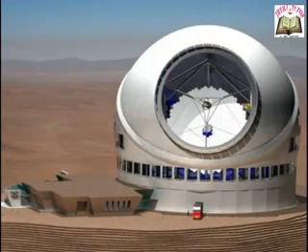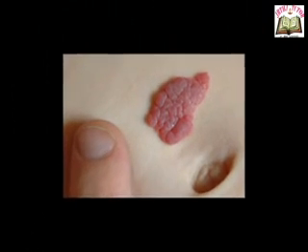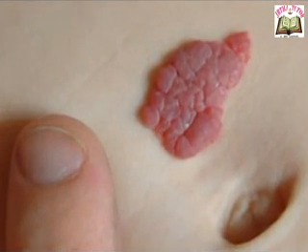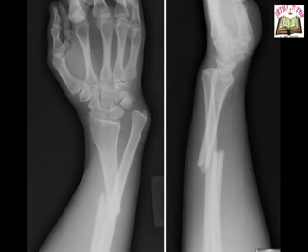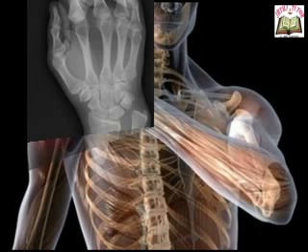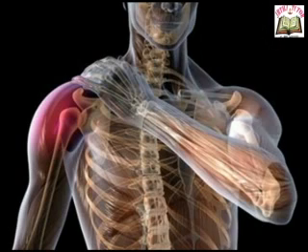In the medical field, it is used for diagnosis of superficial tumors, dislocation of bones and treatment of sprains. These infrared rays also stimulate blood circulation.